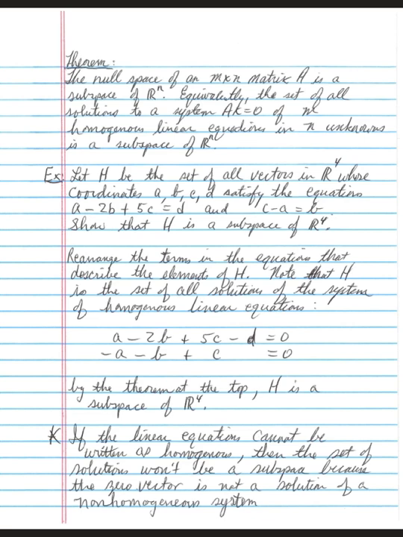Example, let H be the set of all vectors in R4 whose coordinates a, b, c, d satisfy the equations a minus 2b plus 5c equals d and c minus a equals b. Show that H is a subspace of R4. Okay, so what we'll do is we're going to rearrange these two equations. I'm going to subtract d, move it to the left side, and that will create a minus 2b plus 5c minus d equals 0.